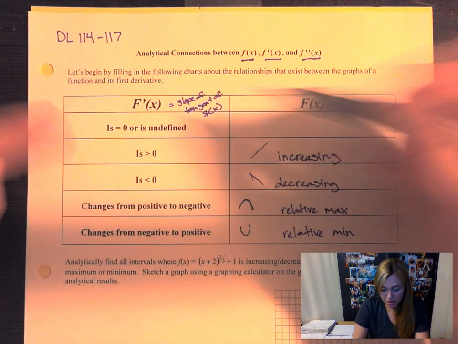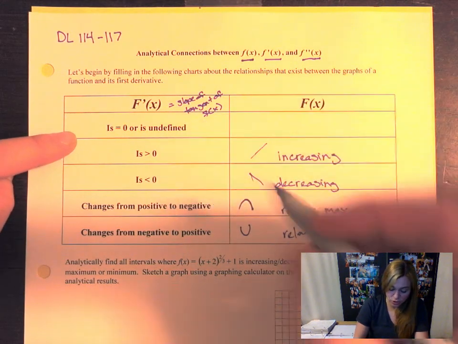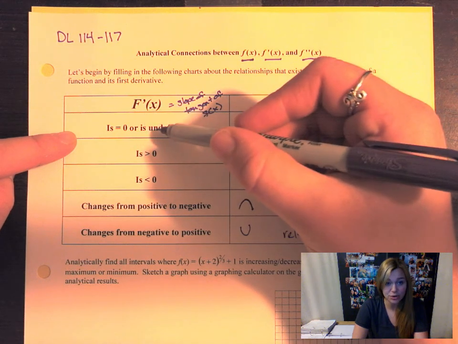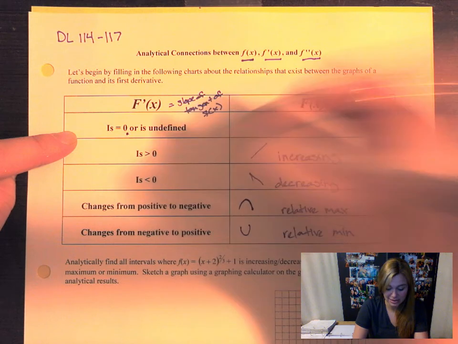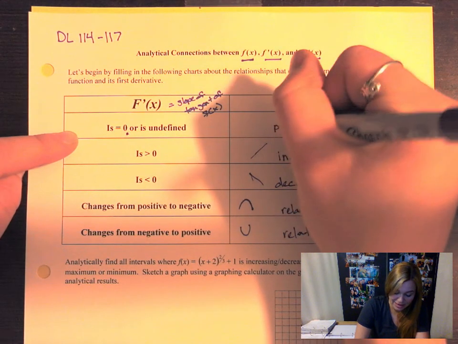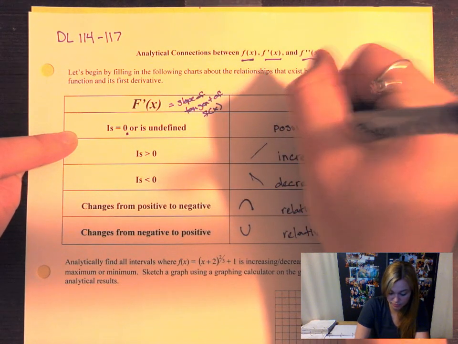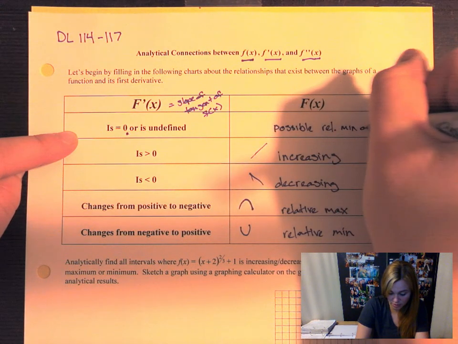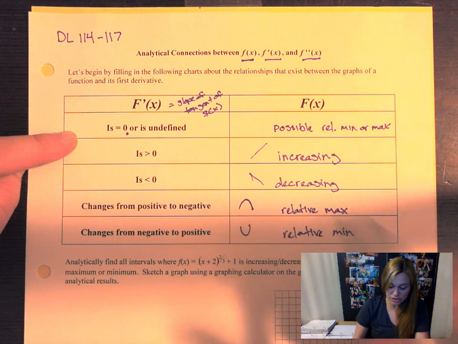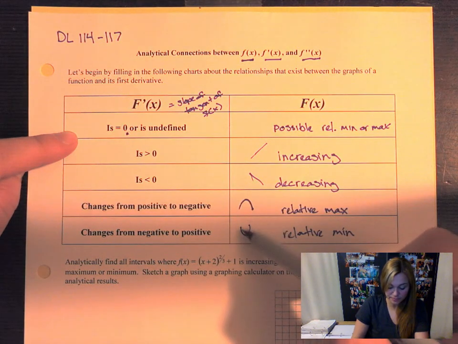So if f prime of x is 0 or undefined, that means the slope is 0 or does not exist. I'm going to say that this is a potential or a possible relative min or max. Because if there's a nice smooth curve like this one, that would be where the derivative is 0.